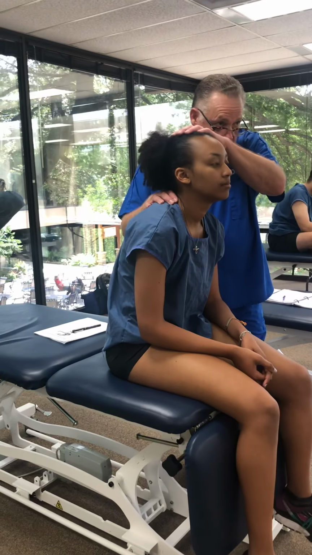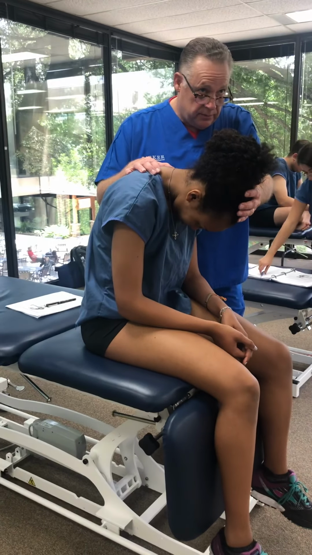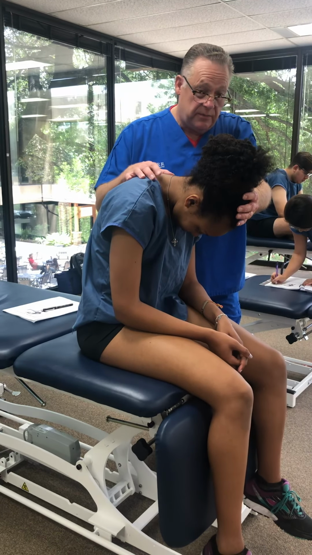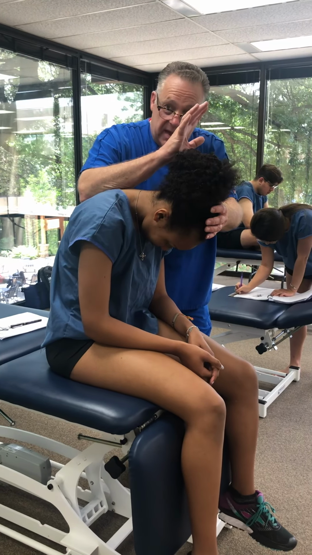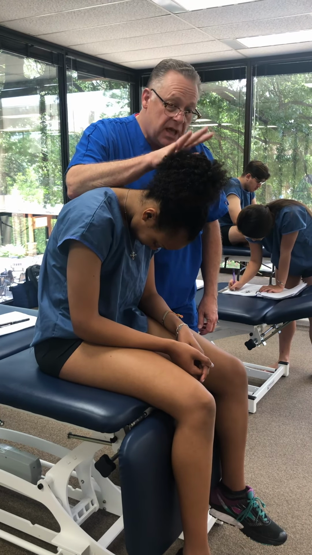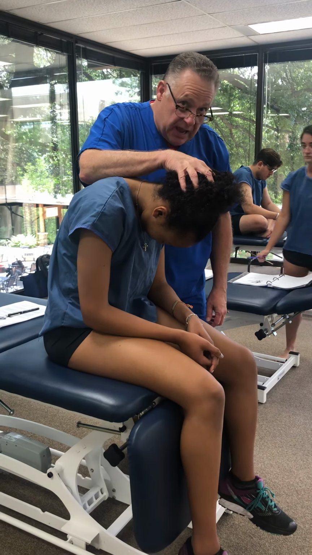If that didn't do it, then the head goes forward by itself with its own weight. If that doesn't do it, then I'm going to maintain my upper body slump, I use my forearm at the CT junction, I put my hand on the back of the head, okay, and I push down.